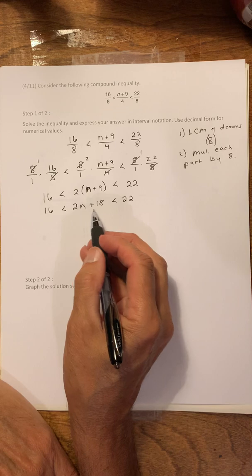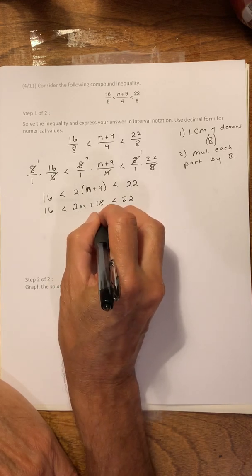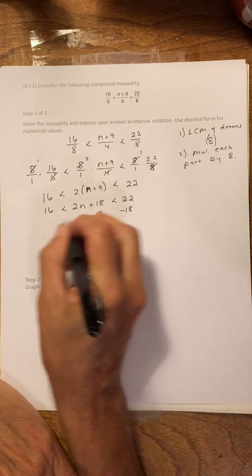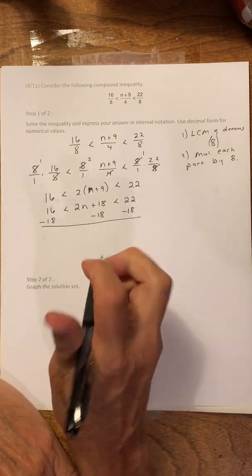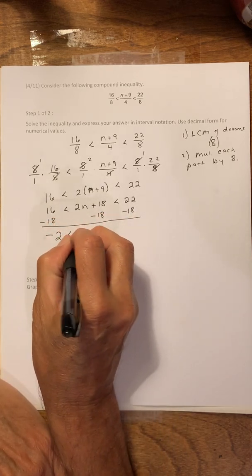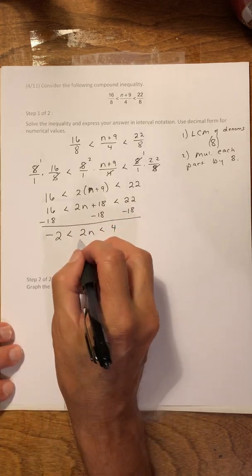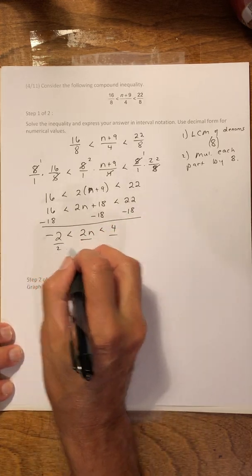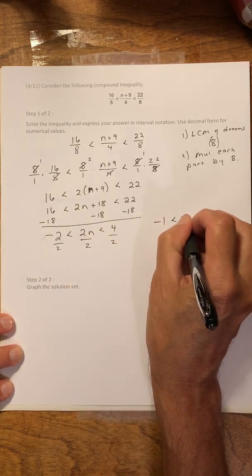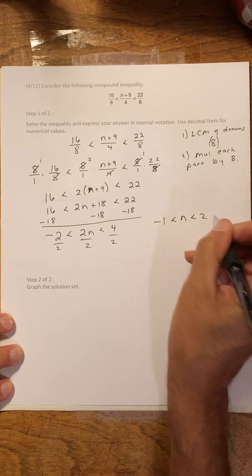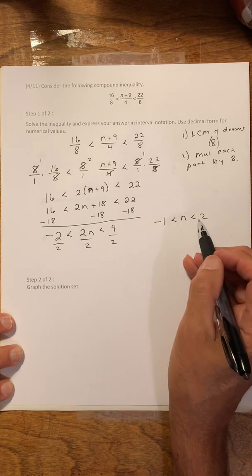I want to get the n by itself, so I got to get the 2n by itself first, so get rid of the 18 on all 3 parts. Whatever you do to one part, you got to do to all 3. Divide by 2, all 3 parts. And I got it. Negative 1 is less than n is less than 2. Better way to say it is n is anything in between negative 1 and 2.